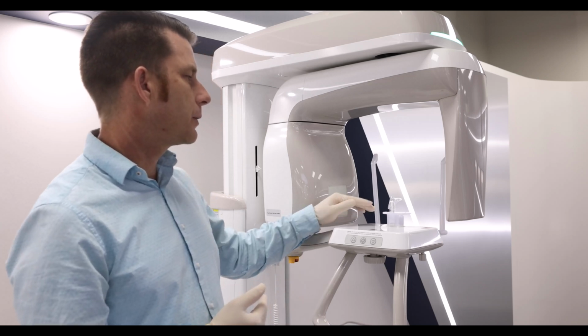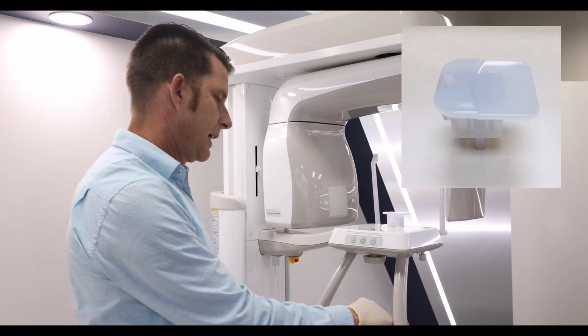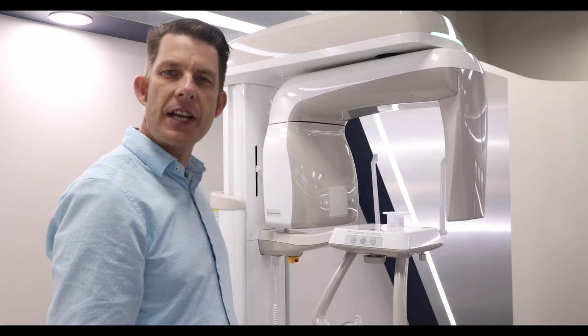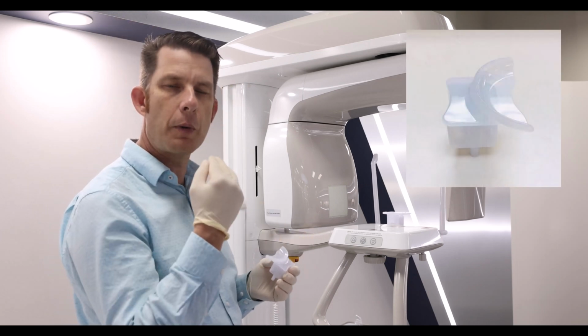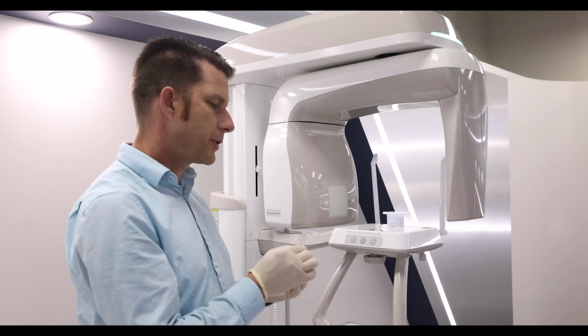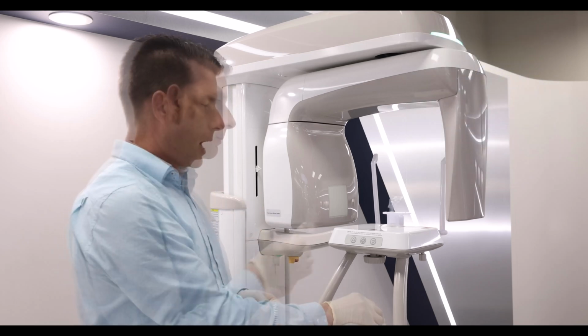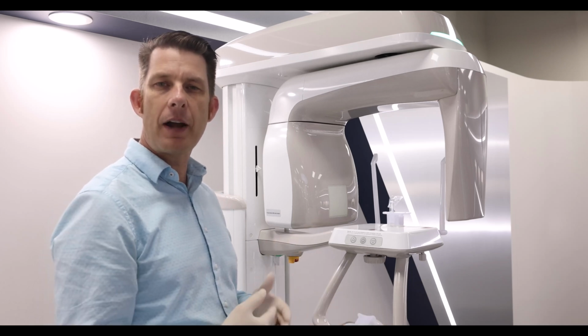We'll review PaX-i panoramic patient positioning, Bitewing positioning, and other specialty modes for the PaX-i device. The PaX-i includes a chin rest with bite stick, also includes your edentulous cup. This will be used for patients who are missing anterior teeth, fully edentulous, or have troubles biting in the bite stick groove. I'm going to go ahead and initialize our device, and we will bring our patient back for panoramic capture.